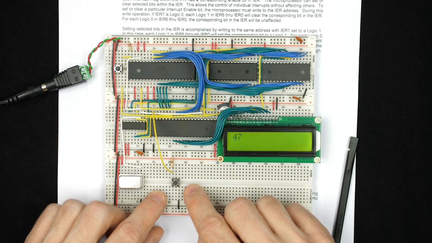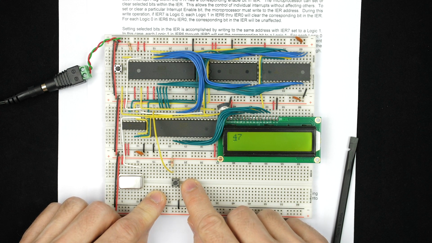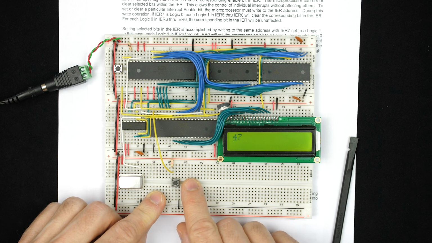One solution would be proper debouncing hardware, which I've talked about in previous videos. You can check out the video where I do that with a 555 timer.